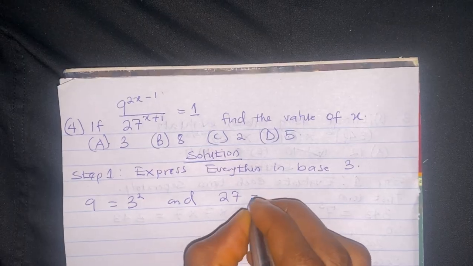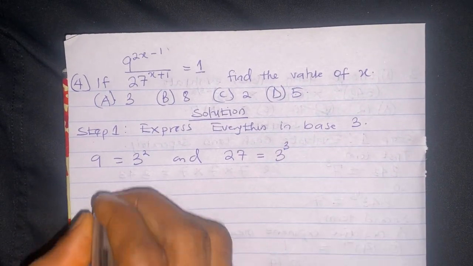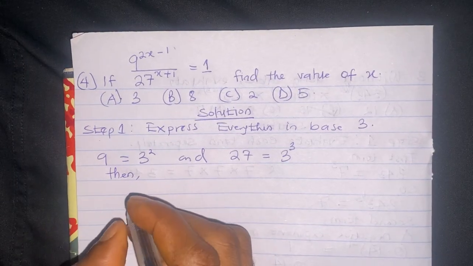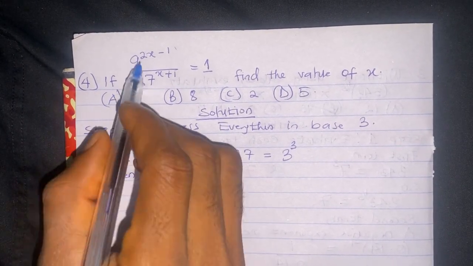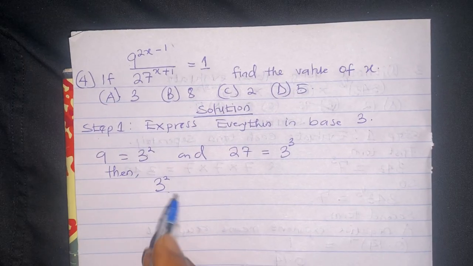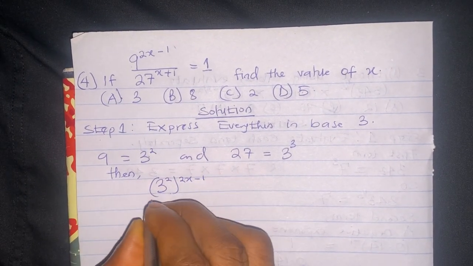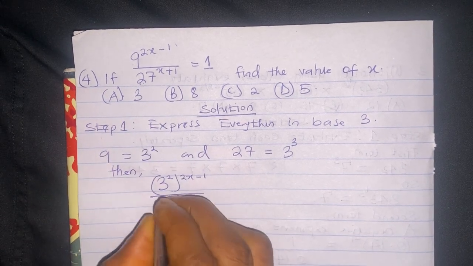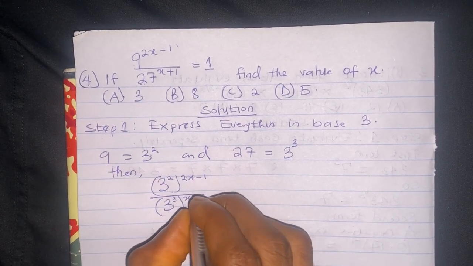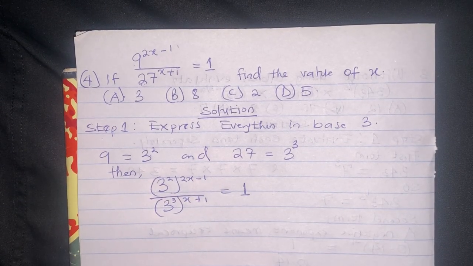And 27 is 3 raised to power 3, 3 multiplying itself 3 times. Then if we input this into the equation we have above, we have 3 squared raised to the power of 2x minus 1 and 3 cubed raised to power x plus 1 is equal to 1.